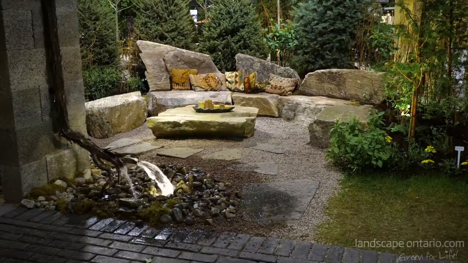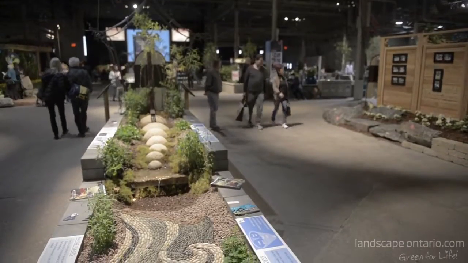We realized we're missing an important piece, and that was the anatomy of a rain garden, how you build a rain garden, so that anybody that wants to put one in can see the actual layers that go into making it function so that it keeps all the water on the property.